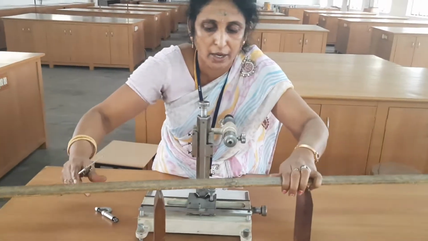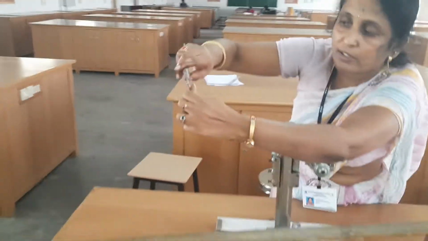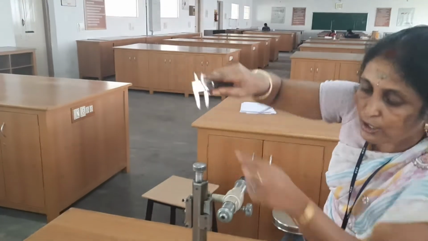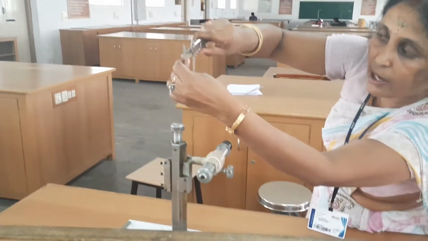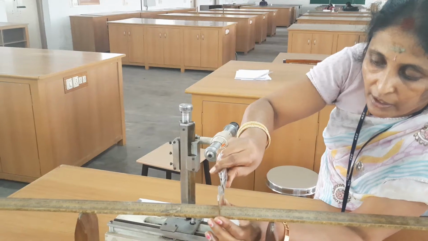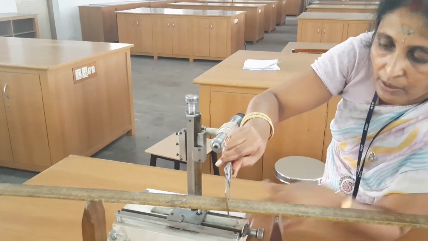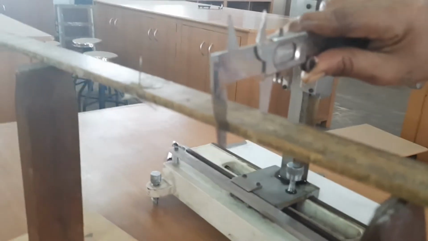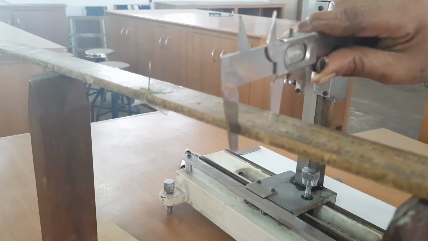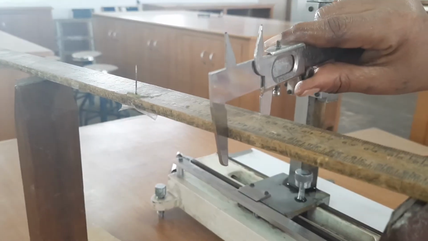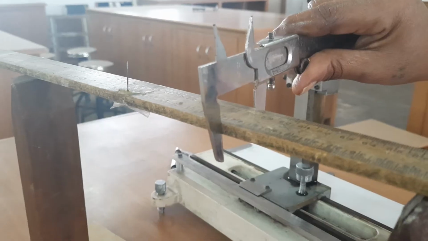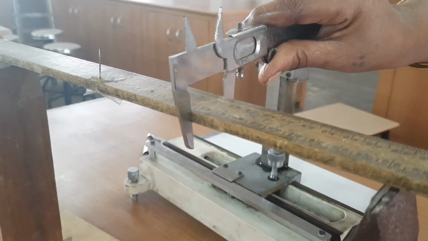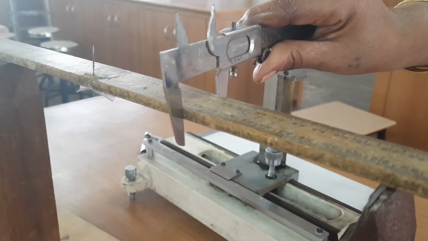How you can measure the breadth of the beam is, see, this is the sliding screw. Between the two jaws, one is a fixed jaw, another is a movable jaw. With the help of the screw, you rotate and keep it tight, insert the beam, along the breadth of the beam you insert this Vernier calipers between the two edges, and you have to note the main scale and Vernier reading in the Vernier calipers, and you have to measure the breadth of the beam.